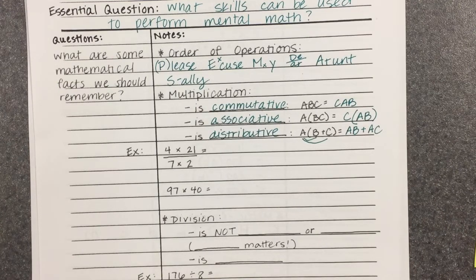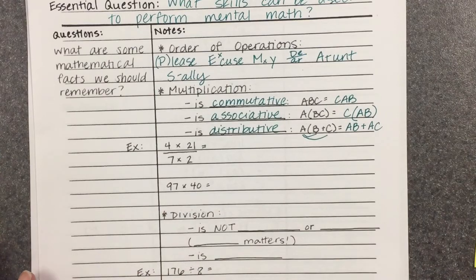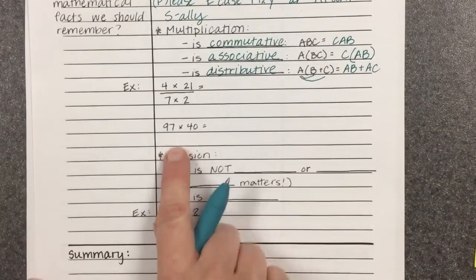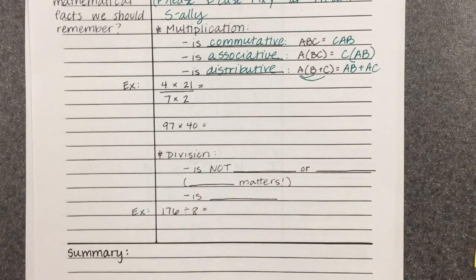All right, so listen, we have this example right here, but I'm actually going to skip that one. I'm going to talk about a trick a little bit later that'll make it a little easier, okay? We're going to look at this one right here. So let's say that on the test, for whatever reason, I have to multiply 97 by 40. Not thinking in my head, I'm thinking, okay, well, I could do it the long way and do multiplication out to the side. Or I could think.